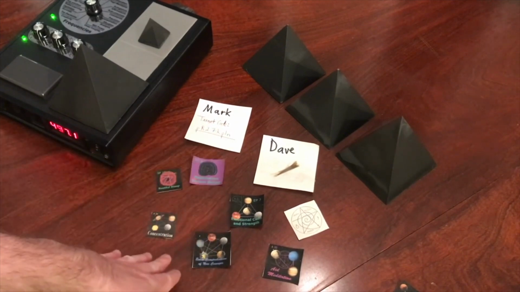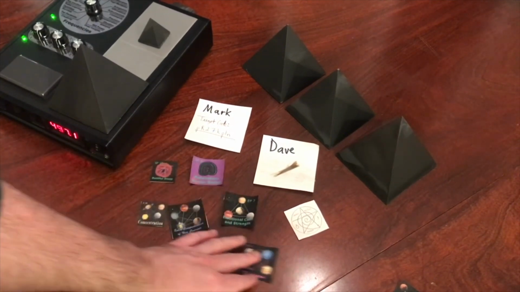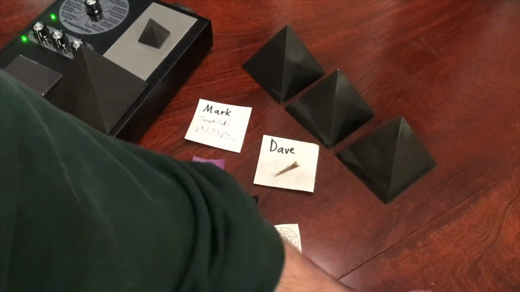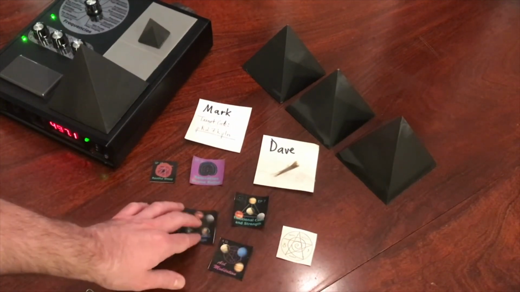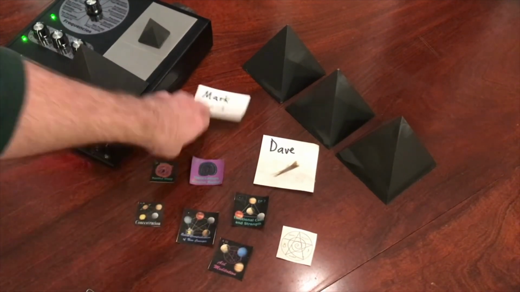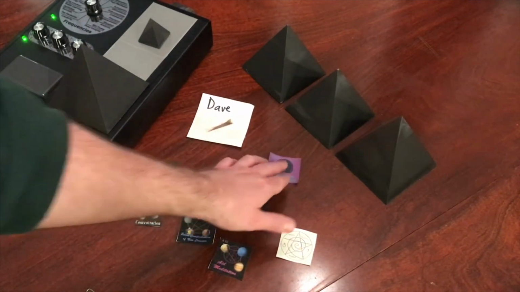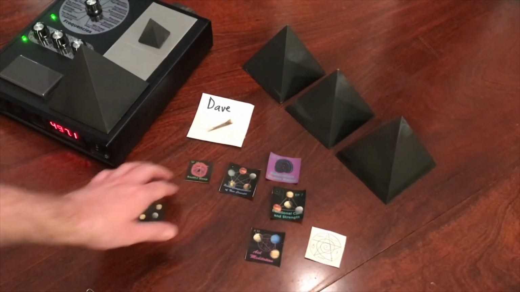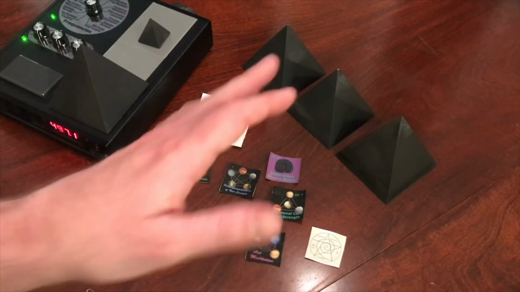The reason these trend cards are different sizes is just because I printed them off in different sizes. It's kind of an accident, but they work the same. They don't have to be the same size or the same color or anything like that. It's all good. So let me remove Mark. We're done with Mark for now. Okay, so we've got all these trend cards here, and let me show you how to use them.